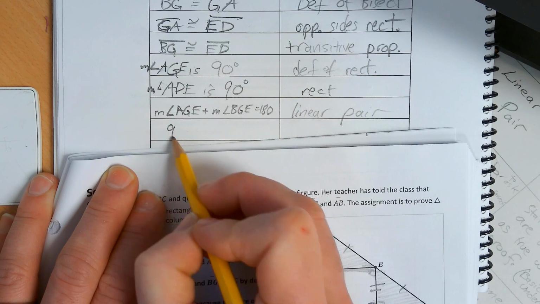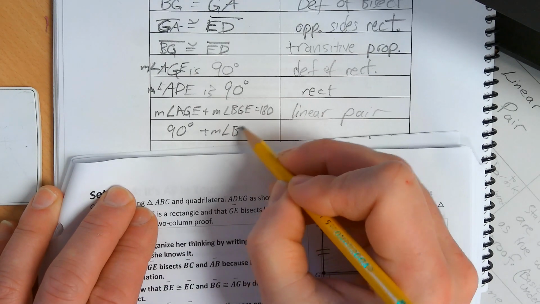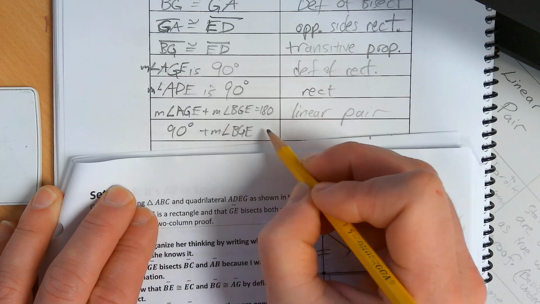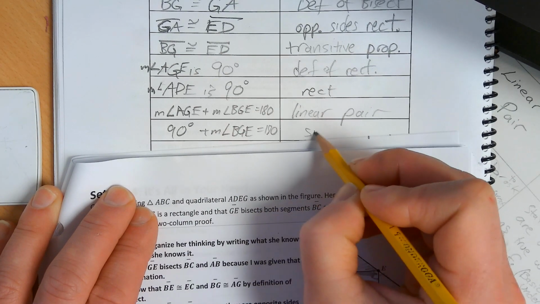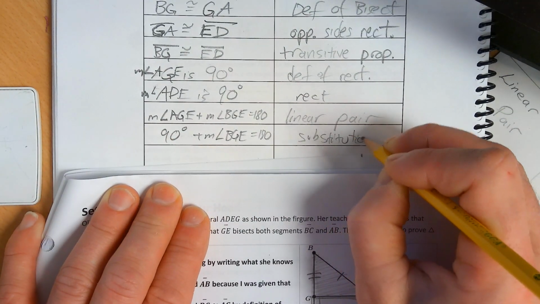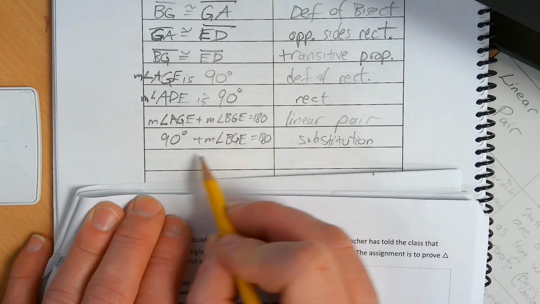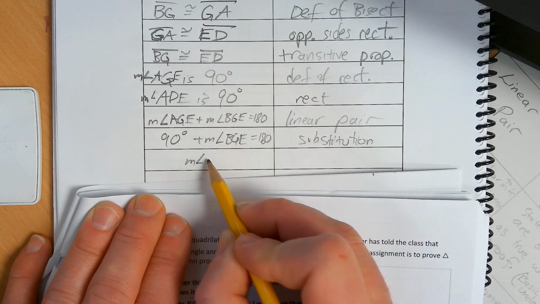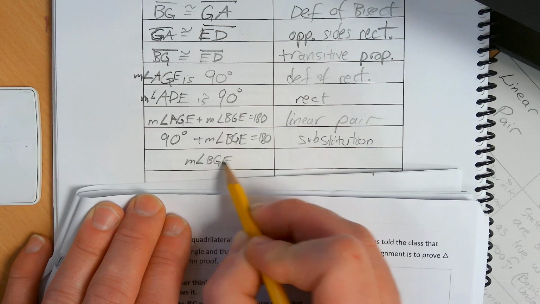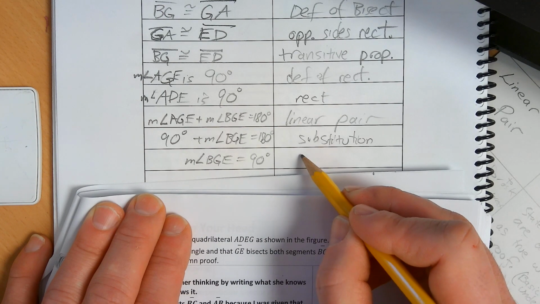This is 90 degrees. That's substitution. Subtract 90 is doing algebra. And now the measure of angle BGE equals 90. Subtraction.